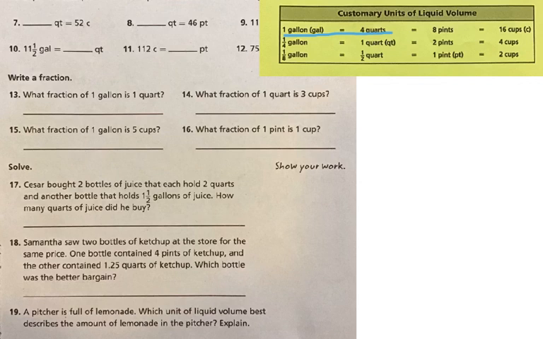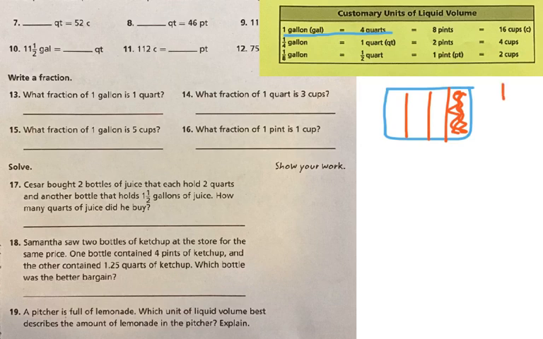So if in our 1 quart, I'm going to do just a little drawing here, if in our 1 gallon, excuse me, we have 4 quarts, what fraction is 1 of these quarts? Well, the fraction represented here with our shaded in area is 1/4. So 1 quart is 1/4 of a gallon.